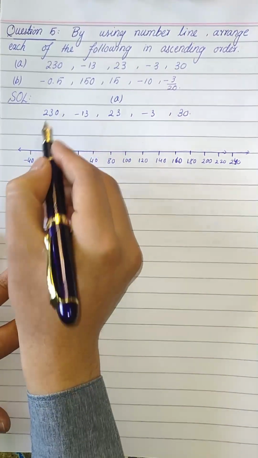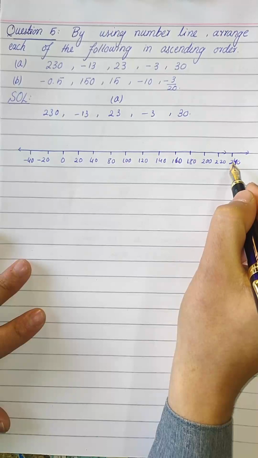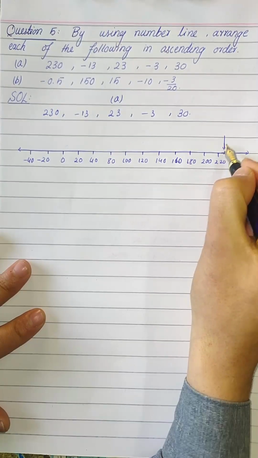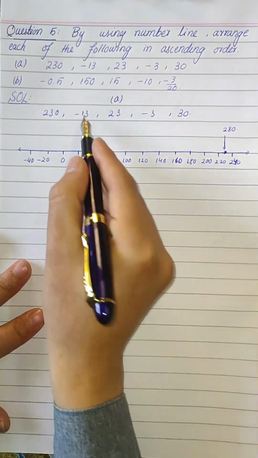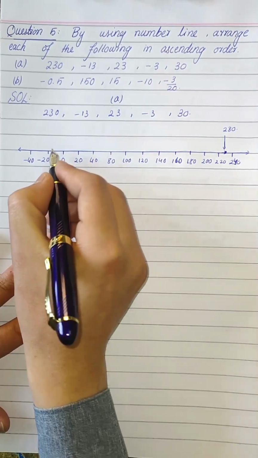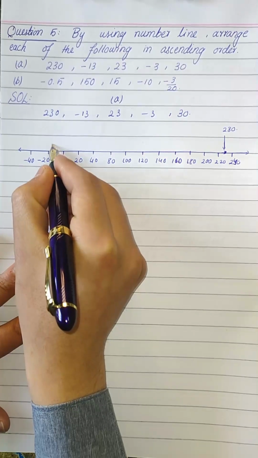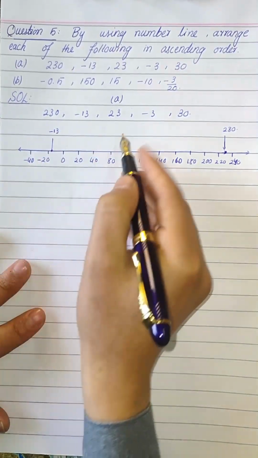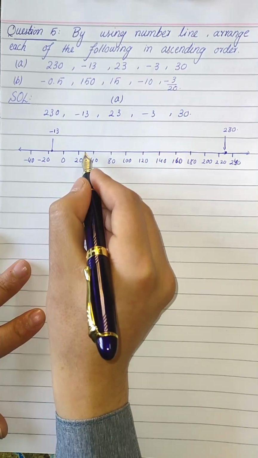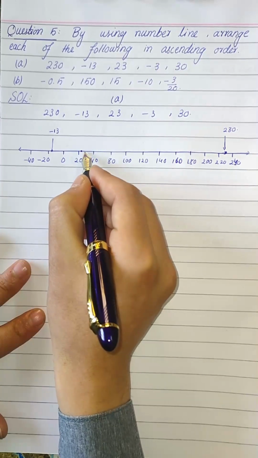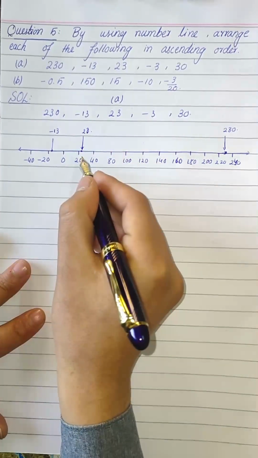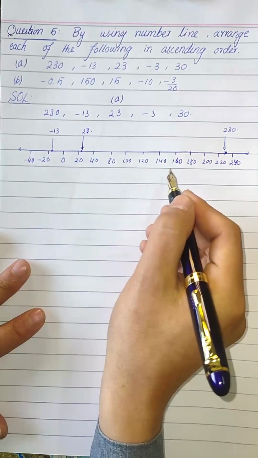First of all, we have 230. As we can see, here is 220 and 240, so in between there will be 230. So this point shows 230. And then we have minus 13, so we can see that minus 13 will be closer to the minus 20, so we can say that here it will be minus 13. And then we have plus 23, so we can say that here is 20 and here is 40, in between will be 30, and between 30 and 20 it will be 23. It is just a rough guess which is also acceptable in these kind of cases.